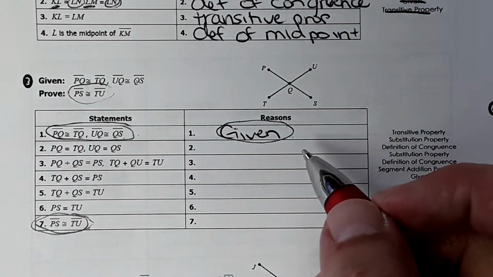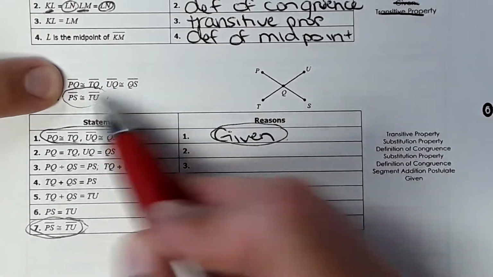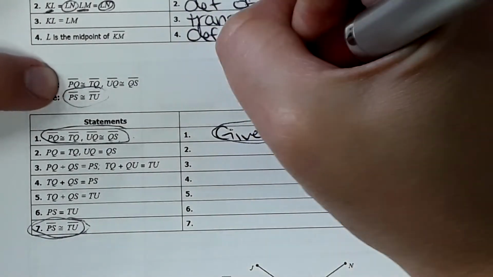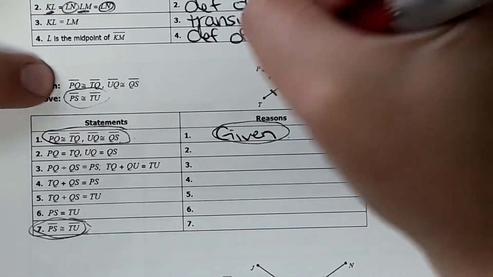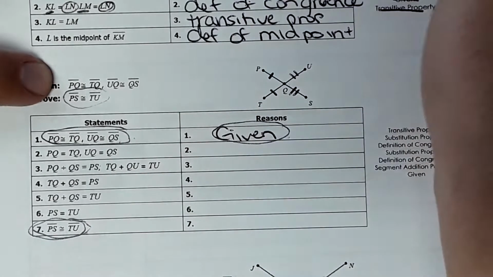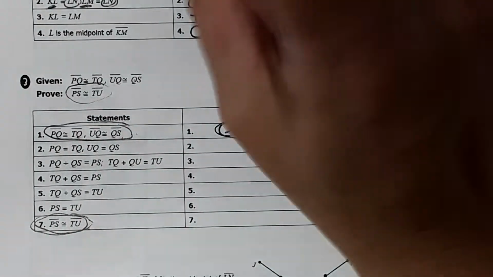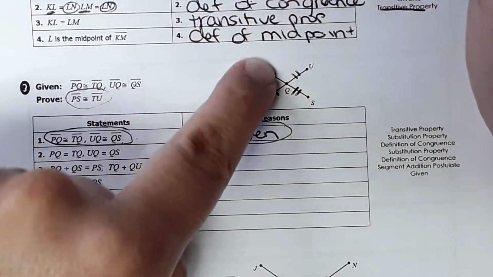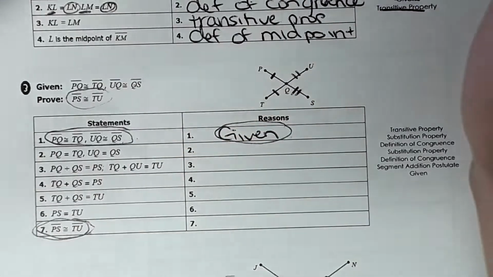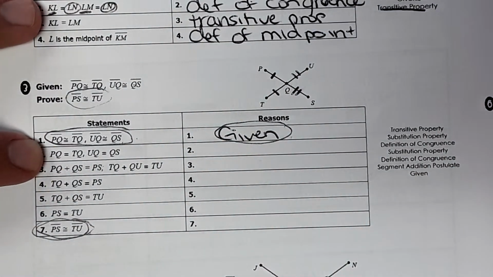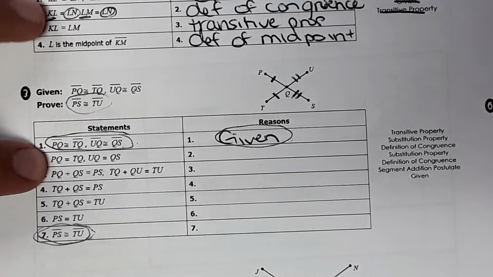Okay, so now that we got that, we're looking at what this means in regards to the picture. PQ is congruent to TQ, and UQ is congruent to QS, and we want to prove that PS, this entire line, is equal to TU. So it's saying that they're congruent, and then it's also saying that they're equal in length.